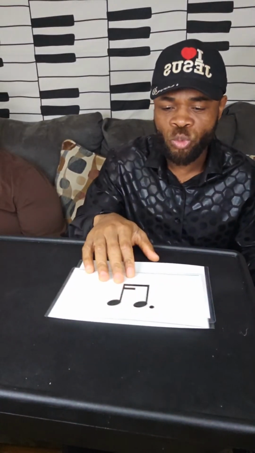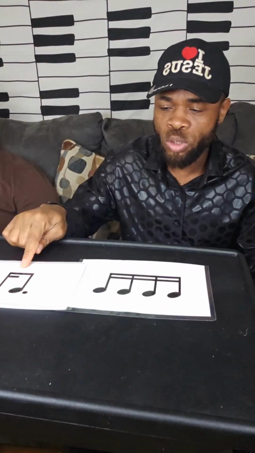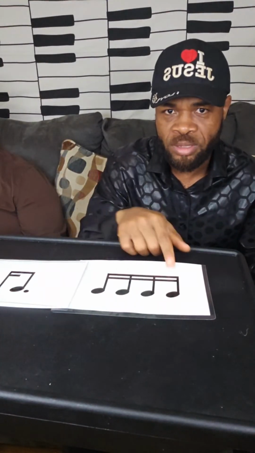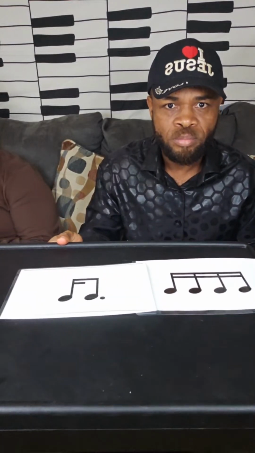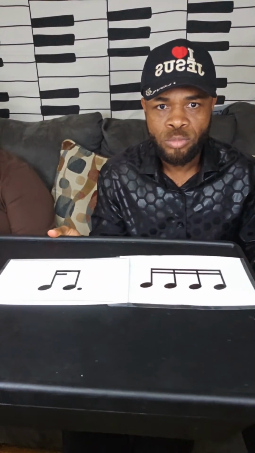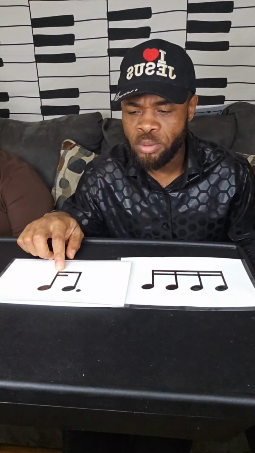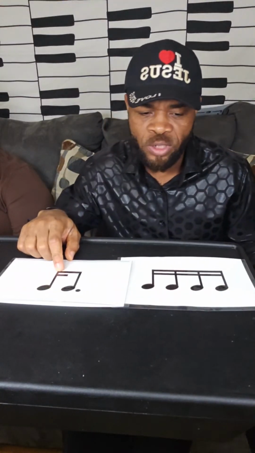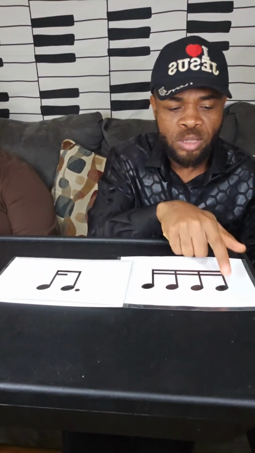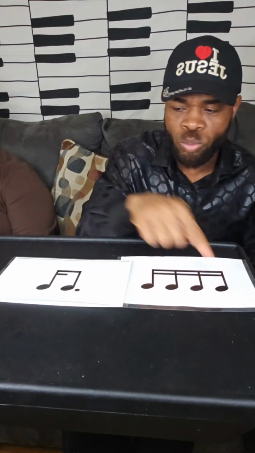So let me explain this one. So this one is a fraction of this. So basically what this one means is the first part. You see this one? This first part is the same as this. It's the same length, this one and this one.